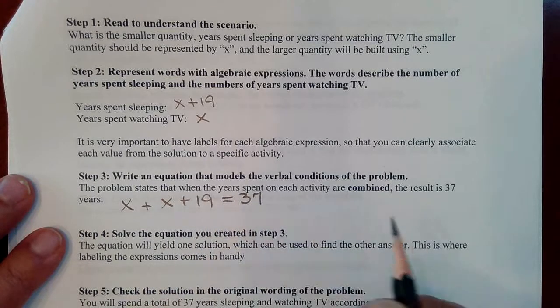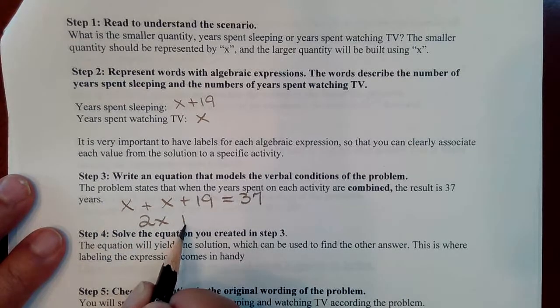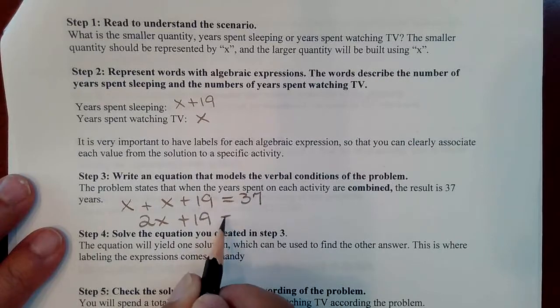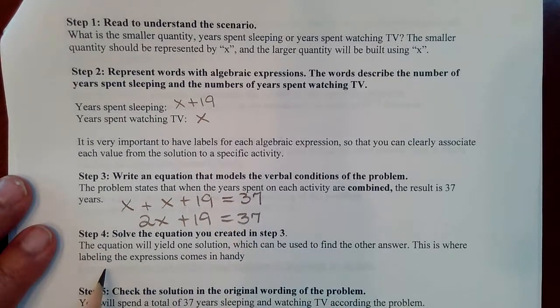And then you can even clean it up a little bit, like you can combine these like terms and then continue with this equation until you solve it. So I'll do that here. You're going to use inverse operations, of course, when you solve your equations. Like the first thing that I would do is subtract 19 from each side.